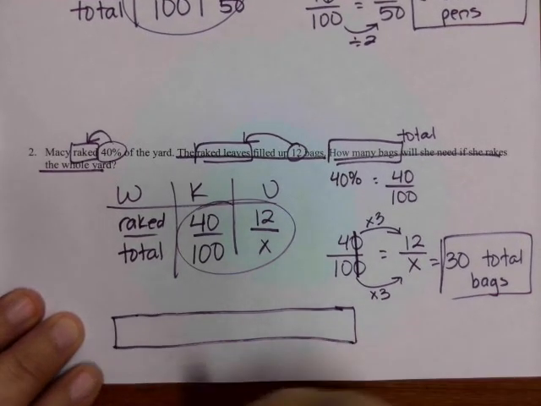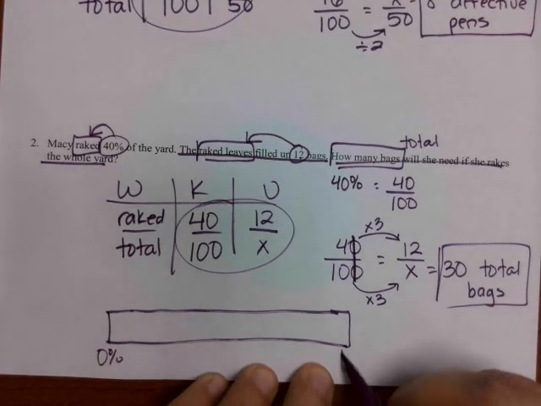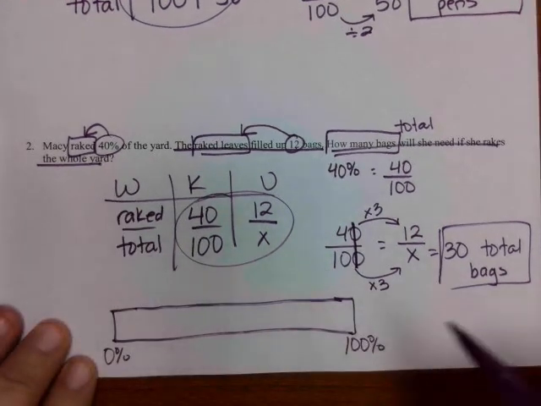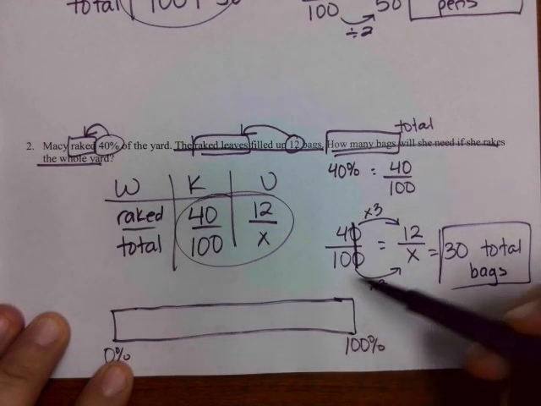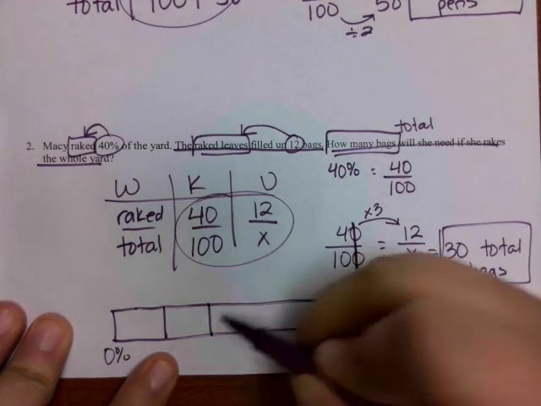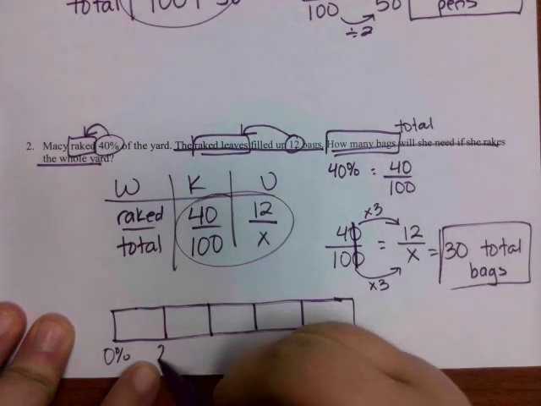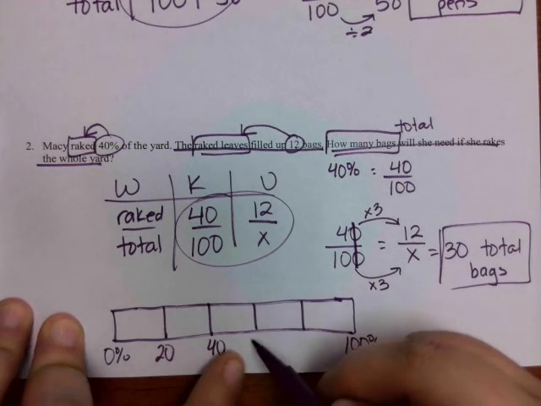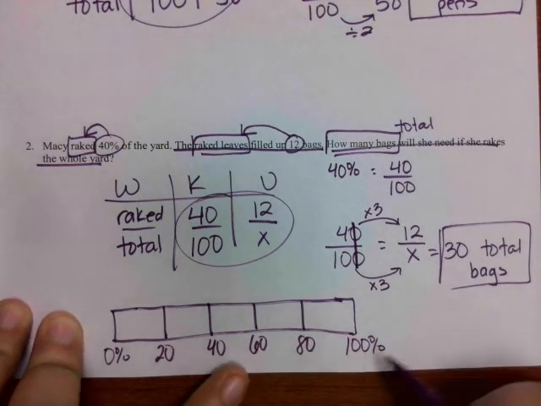So this represents one whole, so 0% and 100%. And the percentage I'm trying to get is 40. So I'm not going to do 40 because that'd be 40, 80, and then 120. But I am going to do it in sections of 20. They don't have to be perfect. 20, 40, 60, 80, 100.